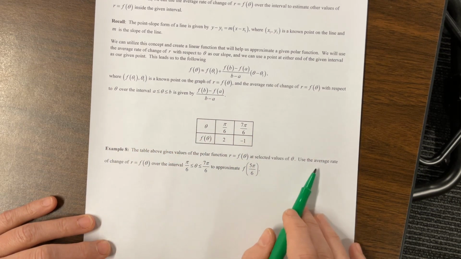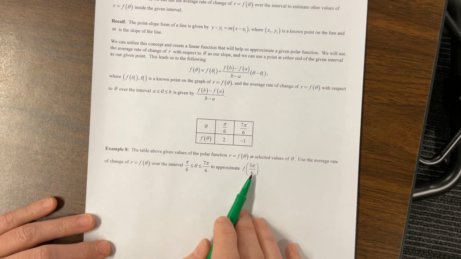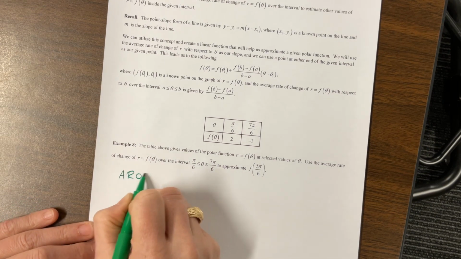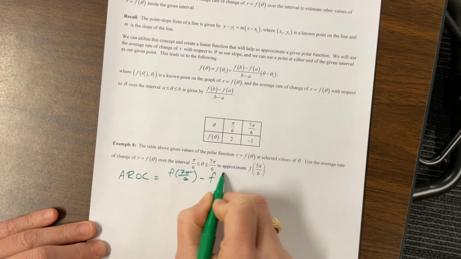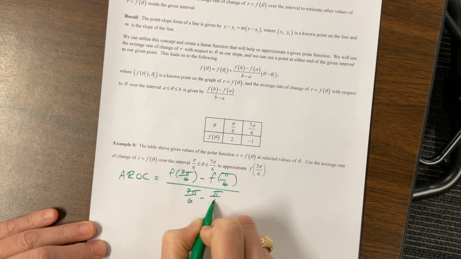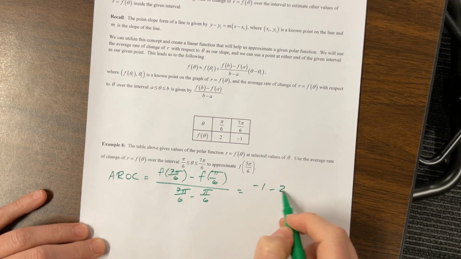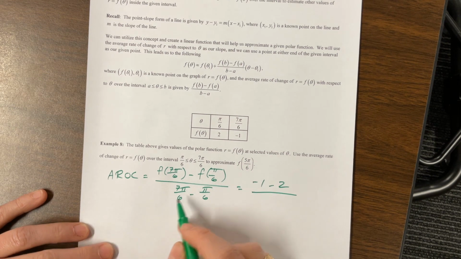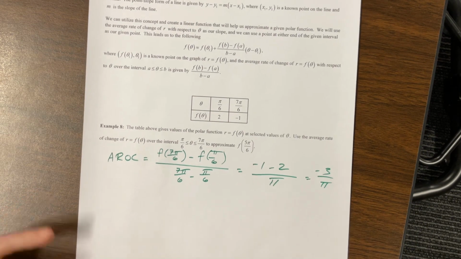Okay, the table gives us, use the average rate of change over the interval to approximate something that is here at 5 pi over 6. So we know that the average rate of change is equal to f of 7 pi over 6 minus f of pi over 6, divided by 7 pi over 6 minus pi over 6. The value here was -1, the value here was 2, over 7 minus 1, which is 6, so 6 pi over 6 is just pi. So this is -3 over pi. There's the average rate of change.